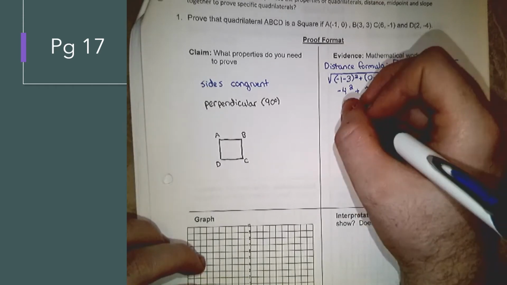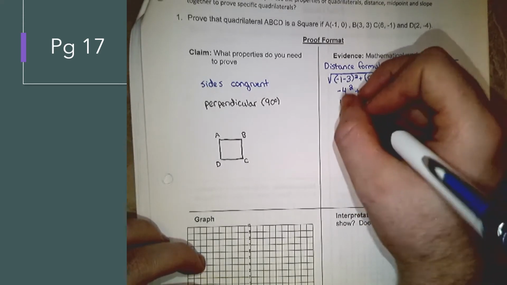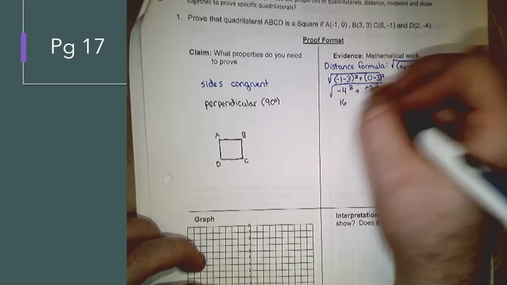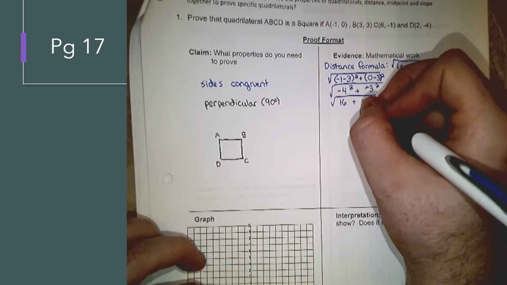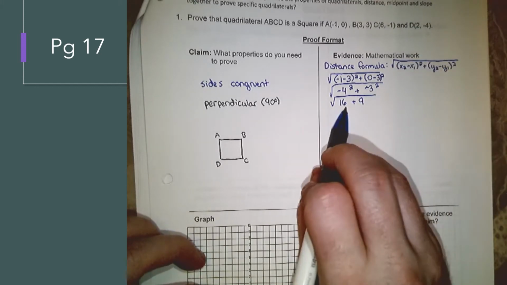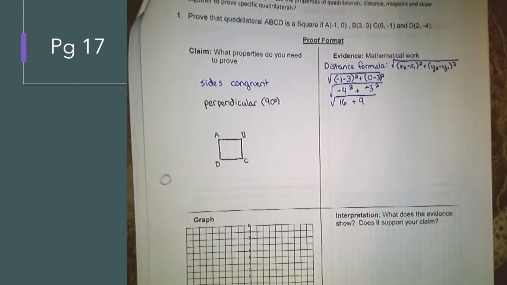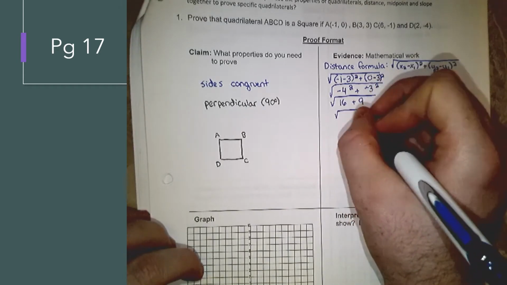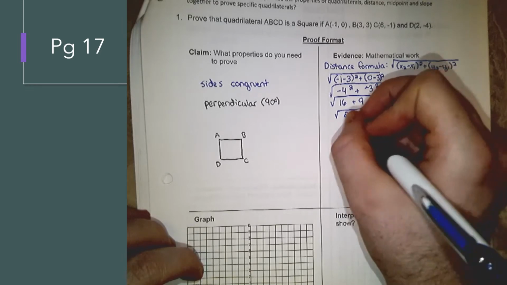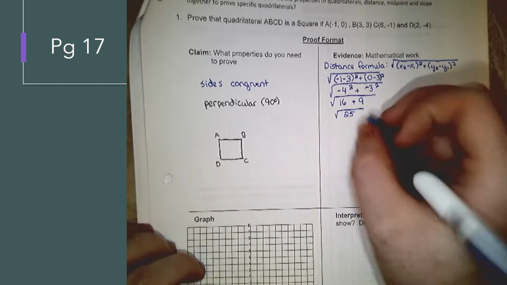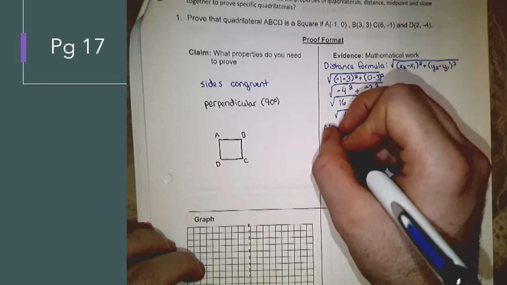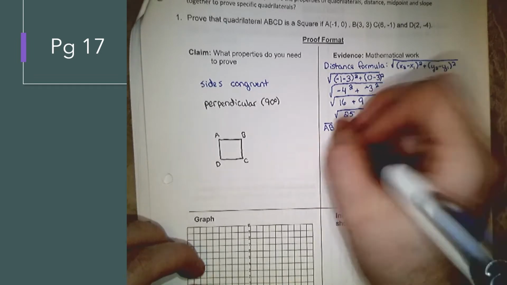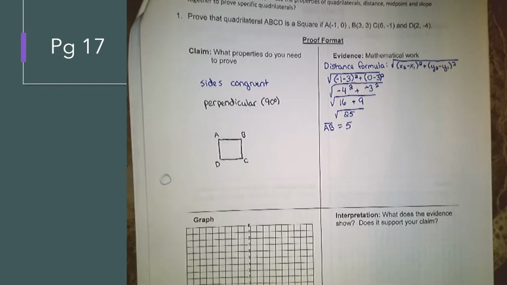Now let's square them. 4 squared is 16. Forgot to put it over the square root. And -3 squared is 9. So now you can add them together. 16 plus 9 is 25. And when I do the square root of 25, I get 5. So the length of AB is in fact 5.